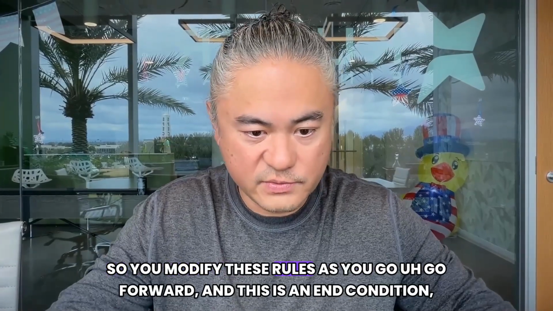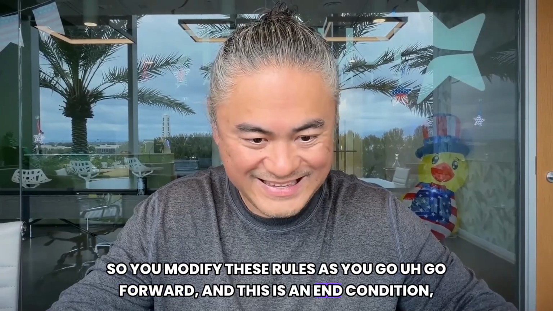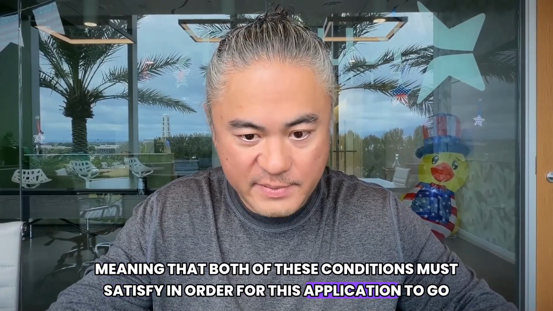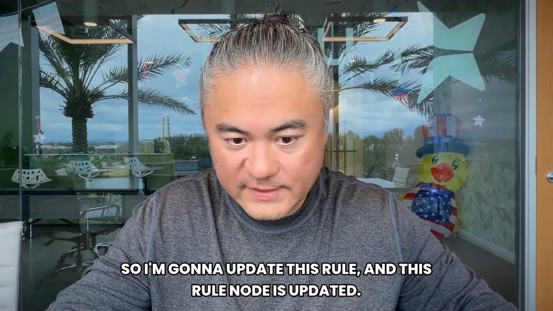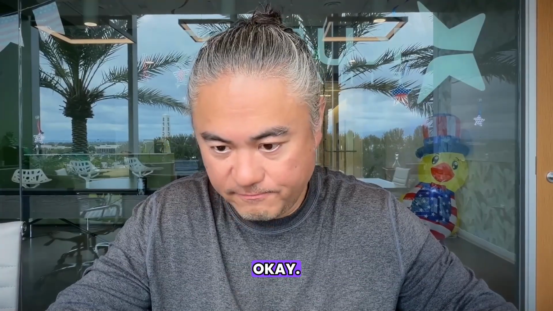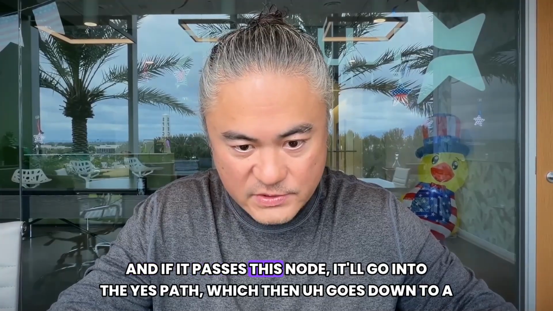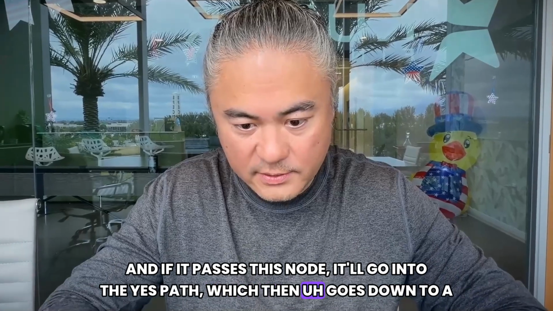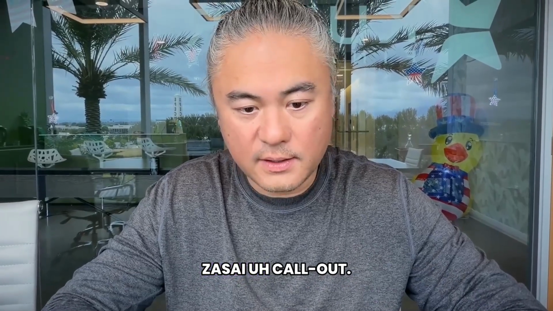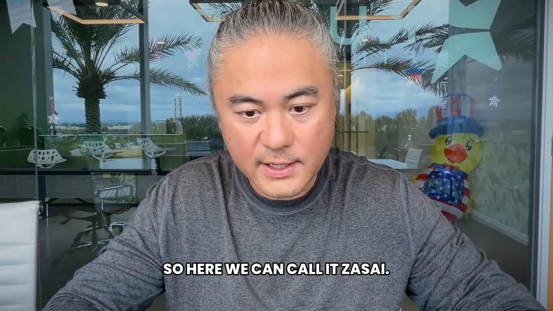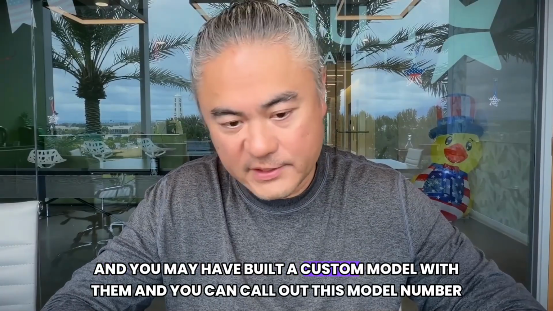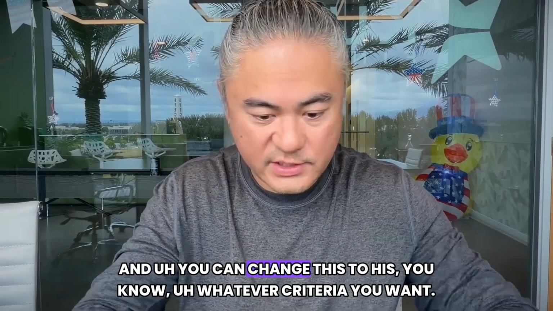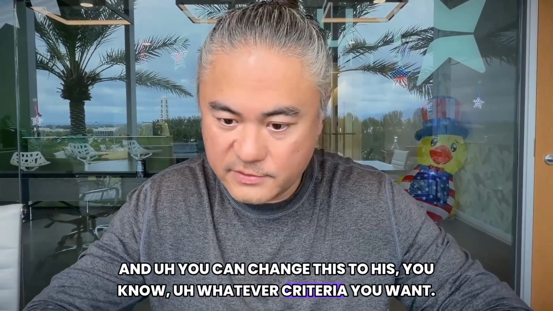So you can modify these rules as you go forward. And this is an and condition, meaning that both of these conditions must be satisfied in order for this application to go through. So I'm going to update this rule, and this rule node is updated. Okay, and if it passes this node, it'll go into the yes path, which then goes down to a ZAI call out. So here we can call it ZAI, and you may have built a custom model with them, and you can call out this model number, and you can change this to whatever criteria you want.